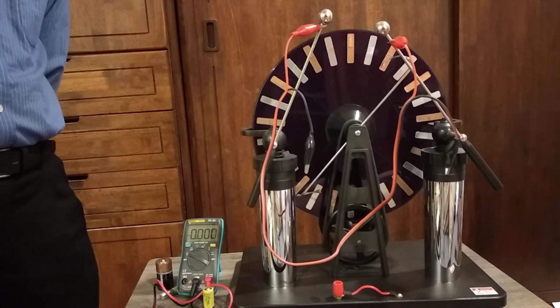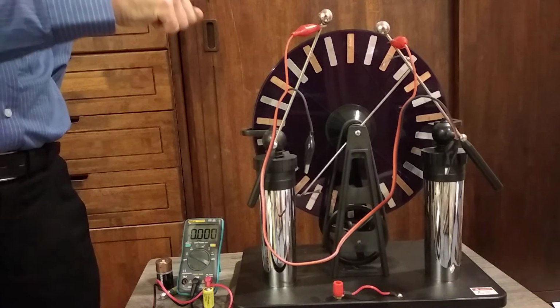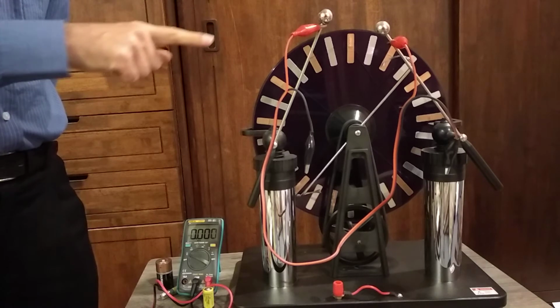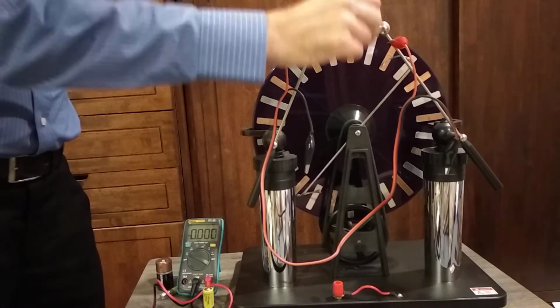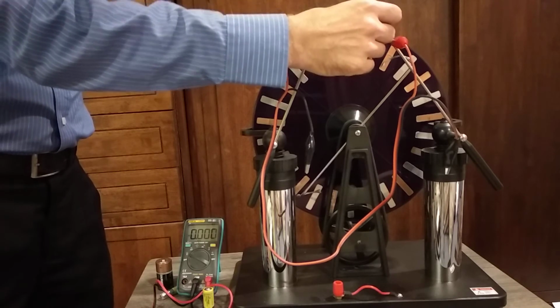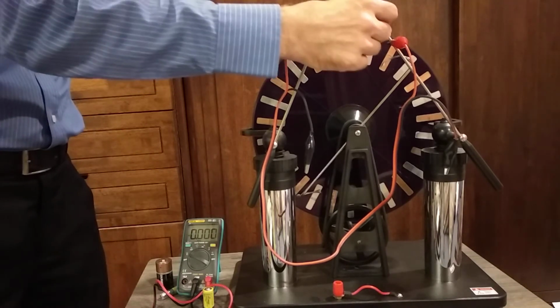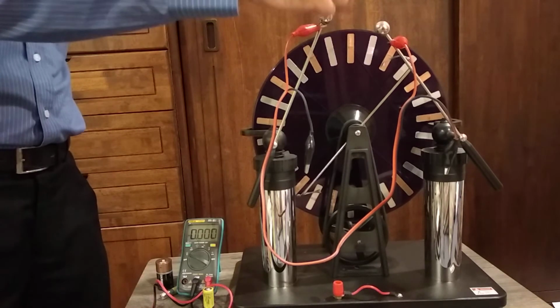So, potential difference would be if I have a charge and I pull it from the negative side over to the positive side. I have to do work to pull it over there.